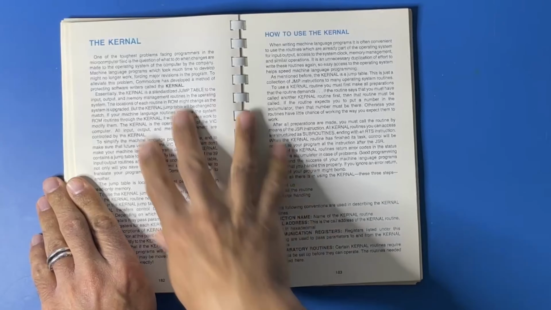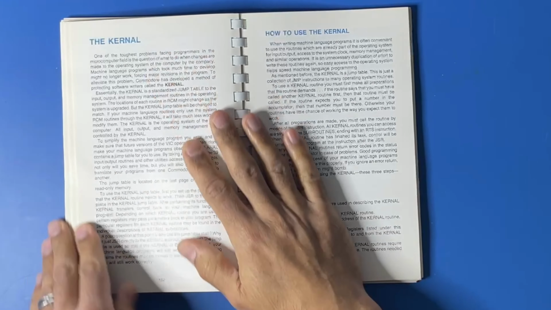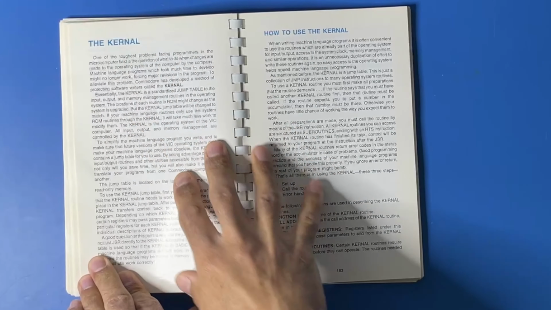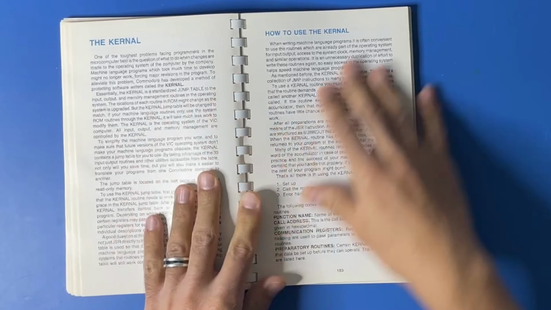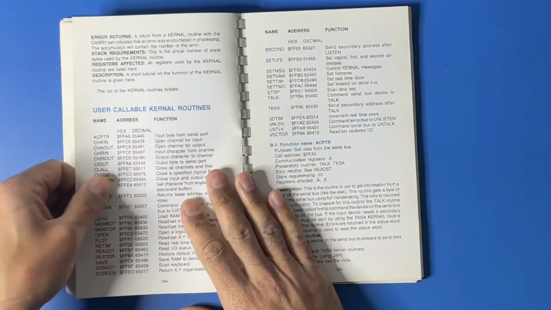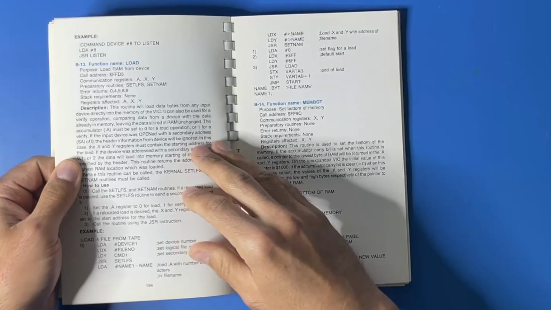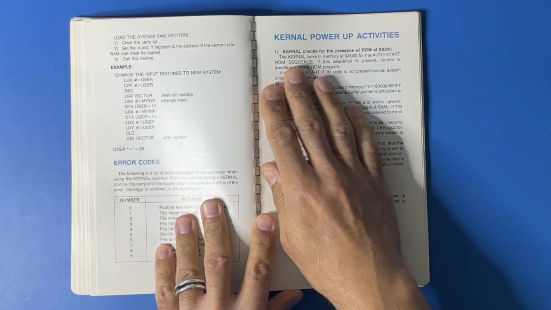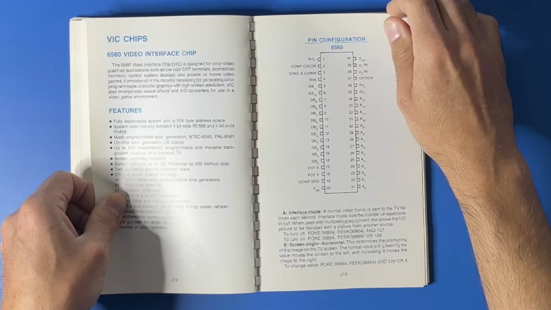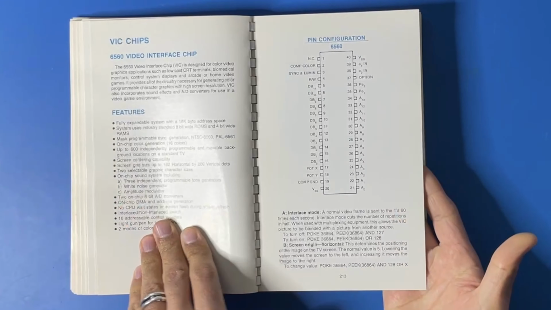As some of you know, kernel is not spelled with an A, it's spelled with an E, but it was misspelled by the original developers of the kernel in Commodore computers, so it kind of stuck. So kernal with an A is a Commodore thing. And it tells you how to access the callable kernal routines. Basically, it has a list of them. Kernal power-up activities, what happens when you turn on the system, and the pinout for the VIC video chip, the 6560.